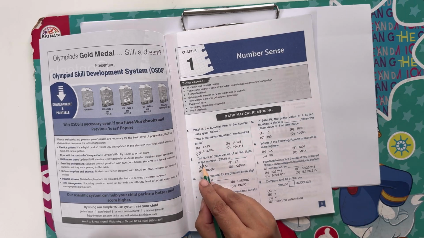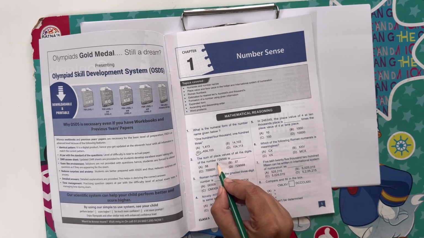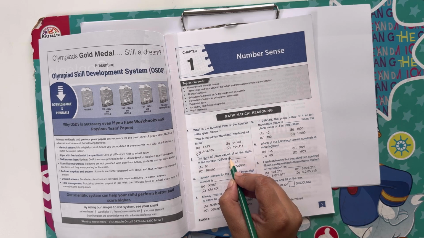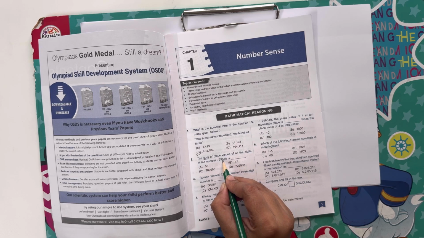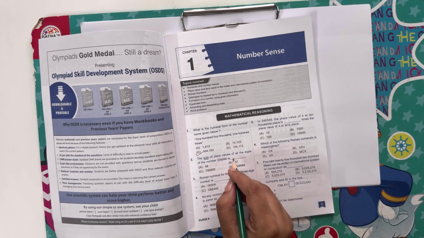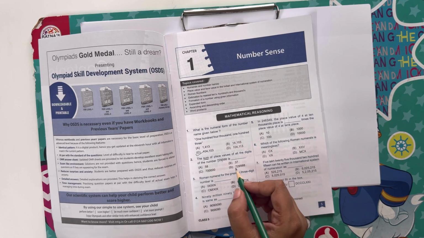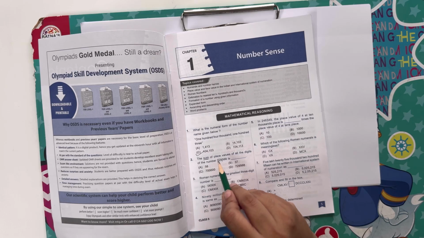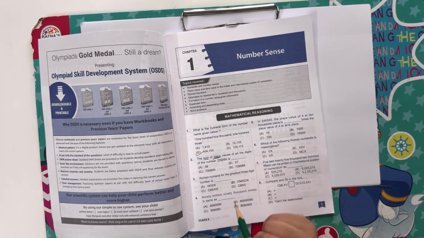Next one. The sum of place values of all the digits of the number. Sum of place values. Sum means addition. Ones, tens, 100, 1,000, 10,000, lakh, 7,29,568. The sum of place values. What are place values of all the digits? Place values will remain the same.